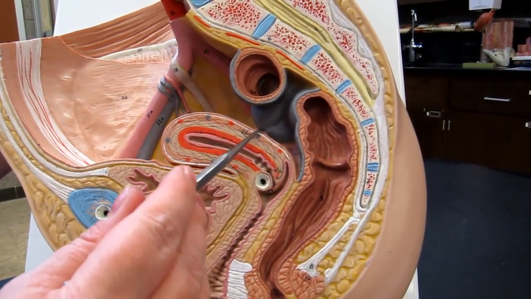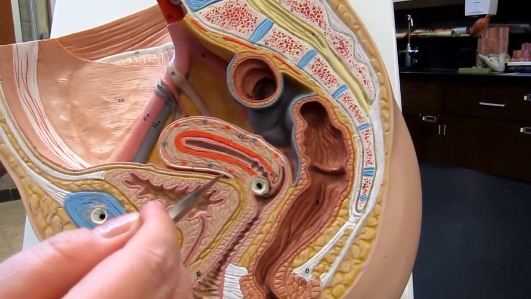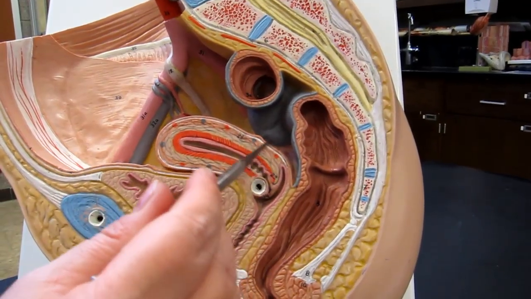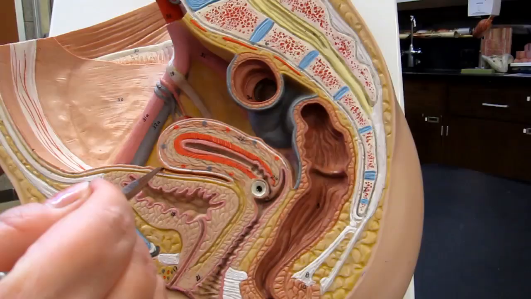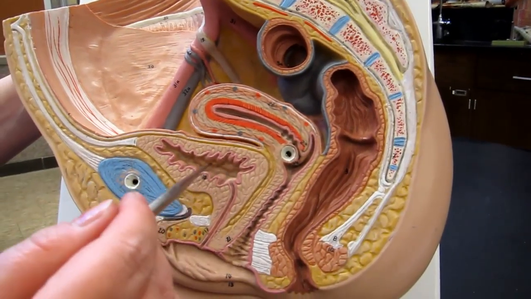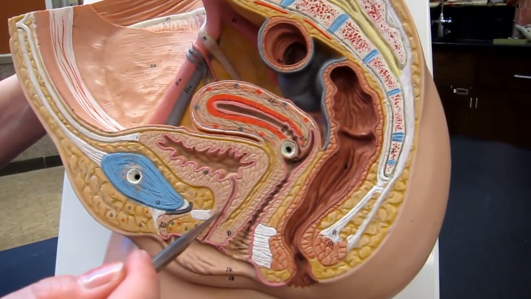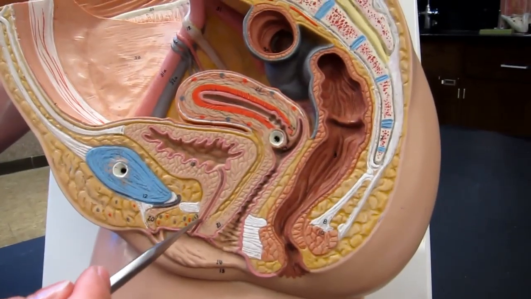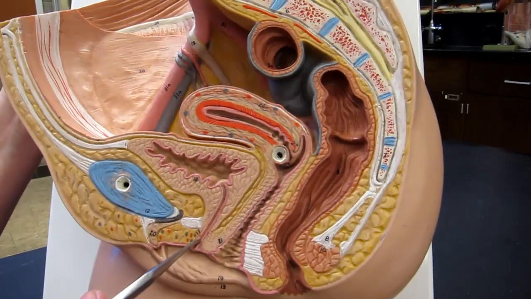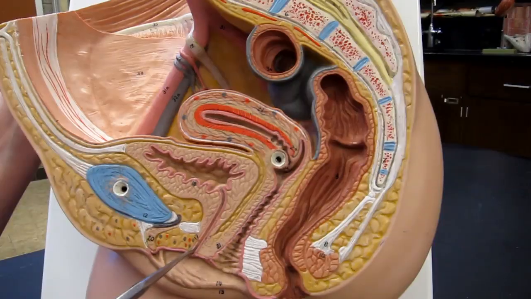And then closest to the abdominal cavity, we have the perimetrium, which is the serous layer of the uterine wall. Here's the internal surface of the urinary bladder with all the folds, the rugae that you can see. Here's the urethra in the female. You can see it's much shorter than in the male. That's why females are more likely to get urinary tract infections than males.